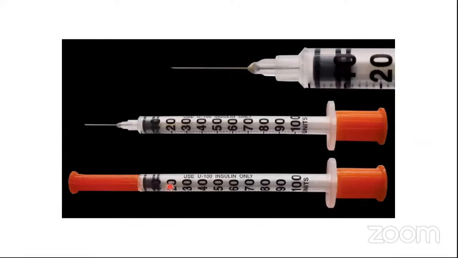Insulin syringe. So this is a 1 cc syringe which is used for insulin because you have the units. Again, a very common question they ask you: what are the types you have? There are 2 types of insulin syringes. 100 units and 40 units.